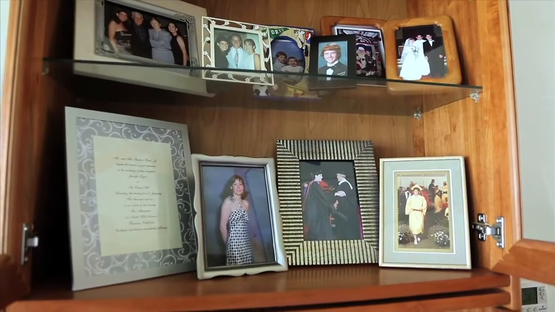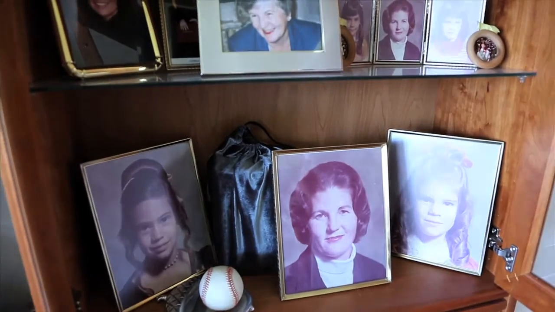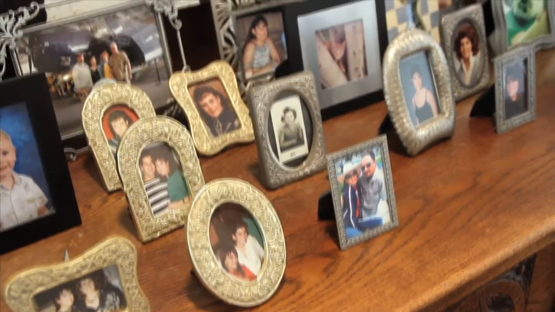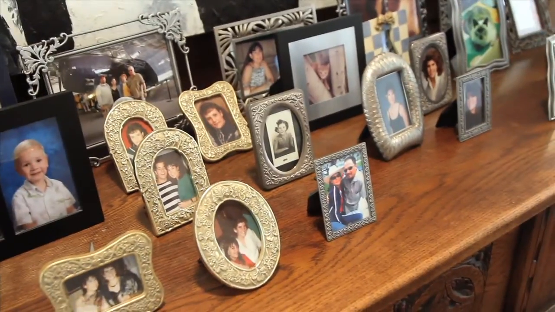The shelf paintings were in reference to snapshots on the mantle or snapshots on a shelf, kind of like what my mom did in our house here. We have all kinds of family photos.